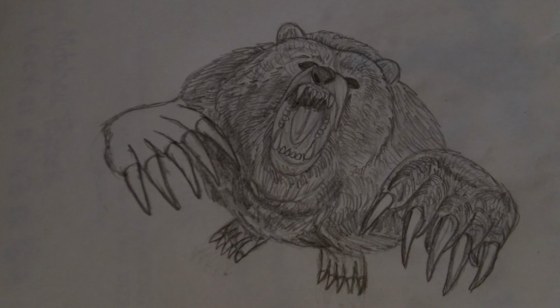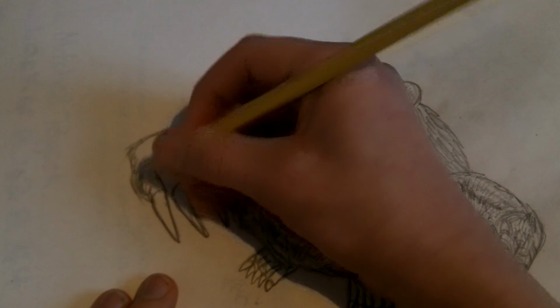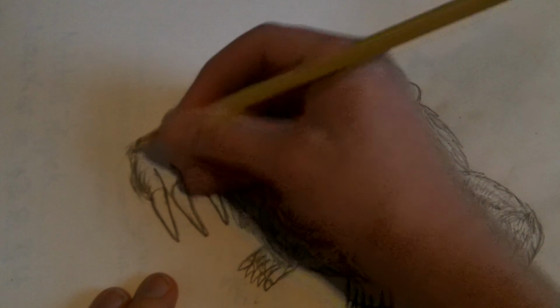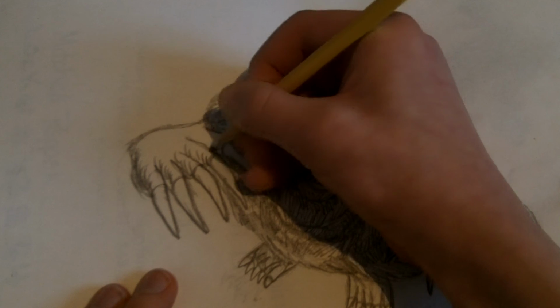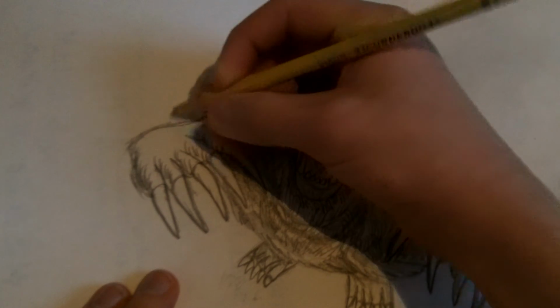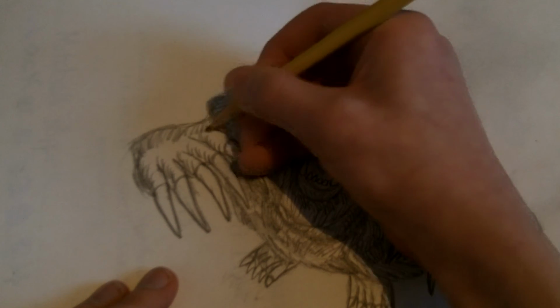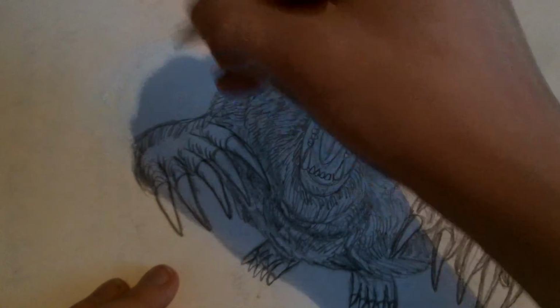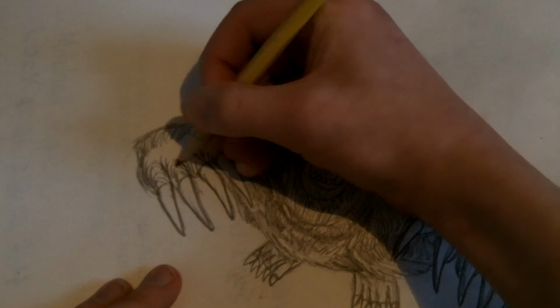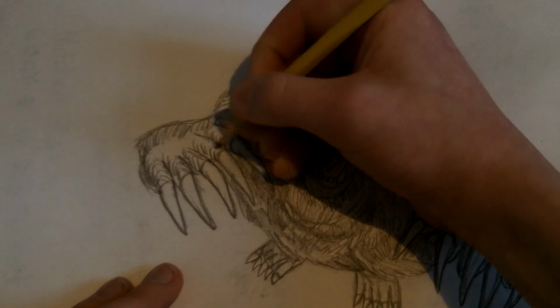Okay, so now we just have to do it over here, and it's a little bit different since we still have that shadow going. You want to add it dark right here, dark here, and go all the way to there. Then you add the dark here, and continue that going that way as well, just like we did here.